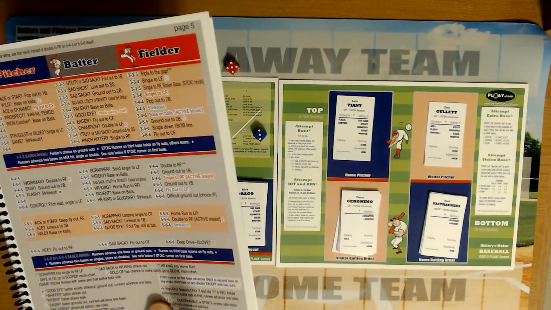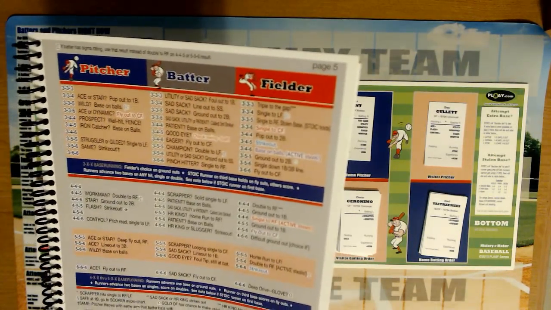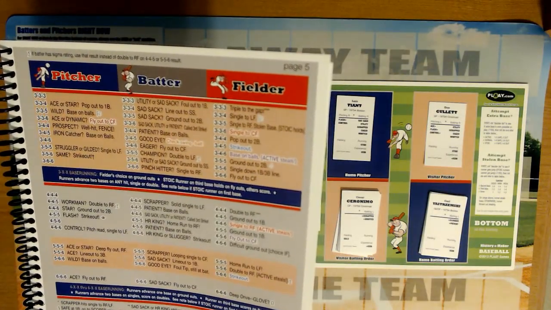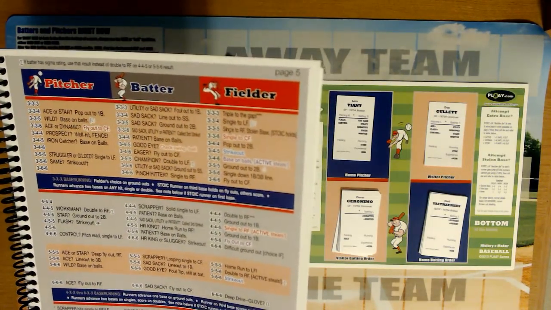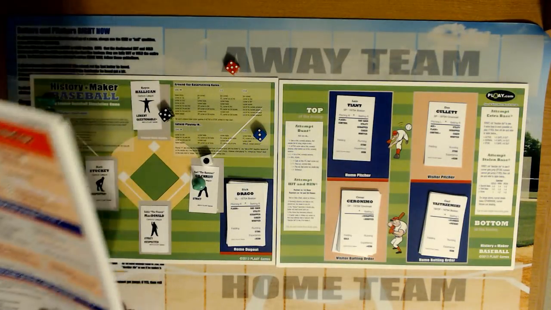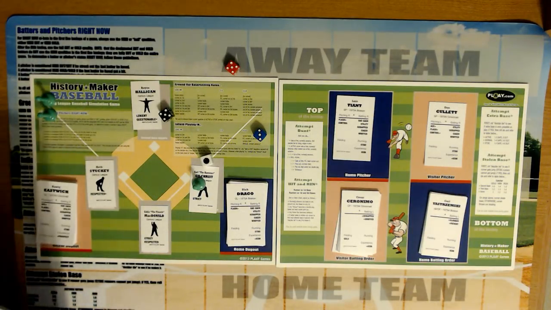No, not a champion. So it's going to be a ground out to second base unless there's the thumb there. So the thumb means, is the batter a whiffer? The batter is not a whiffer. If the batter was a whiffer, it'd be a strikeout instead. So it's going to be ground out to second base.